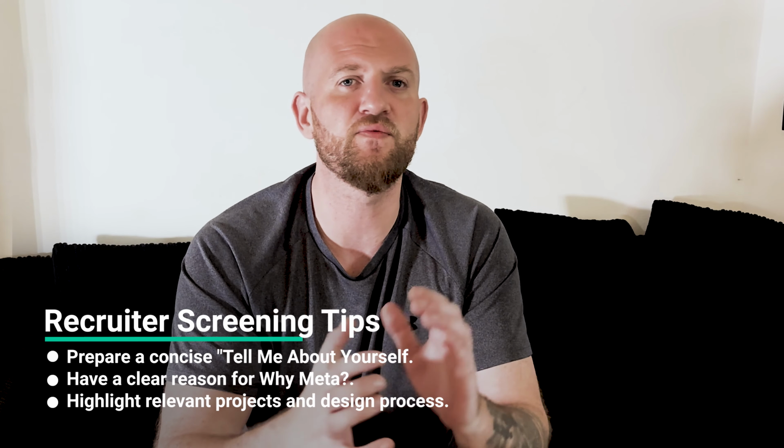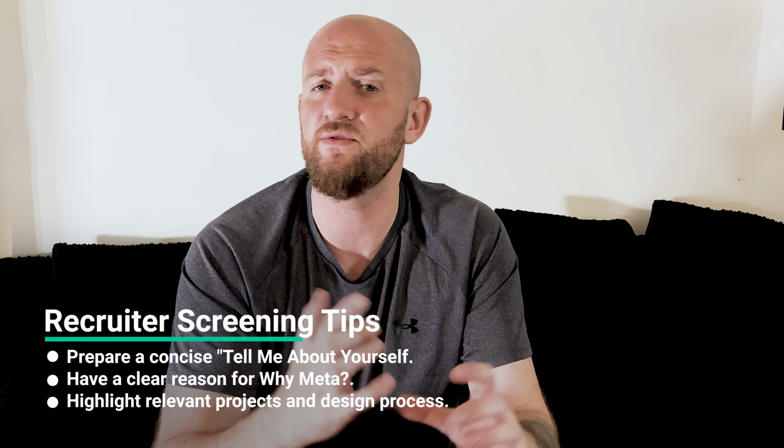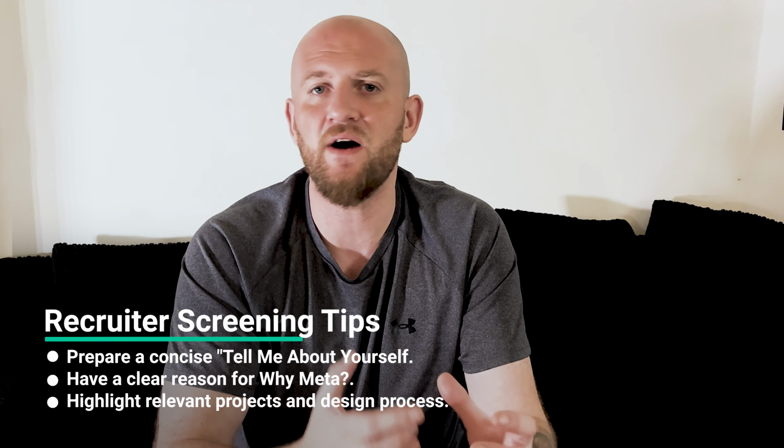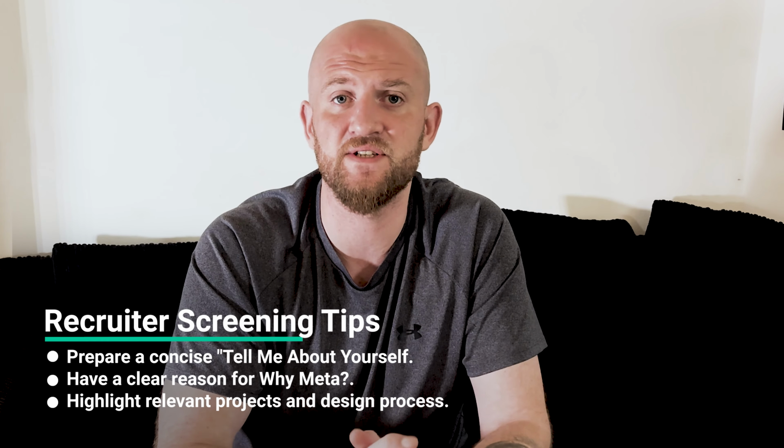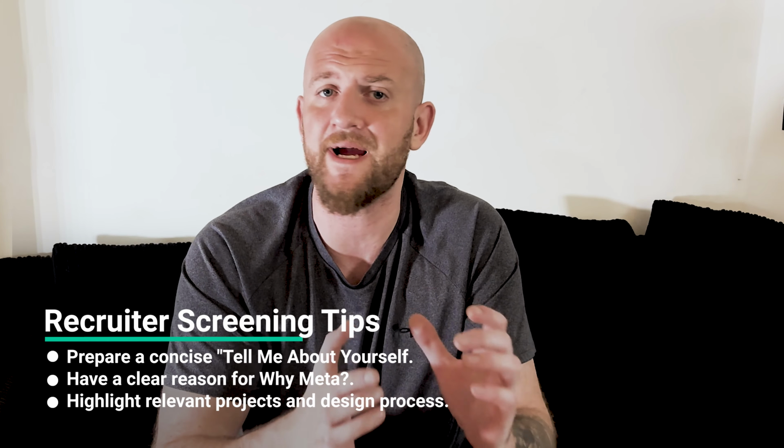For instance, if you've worked on a project involving user-centered design, share how you conducted that user research, iterated designs, or tracked user satisfaction. Make sure to gather your thoughts about your previous work experience and decide ahead of time which specific projects you will discuss.